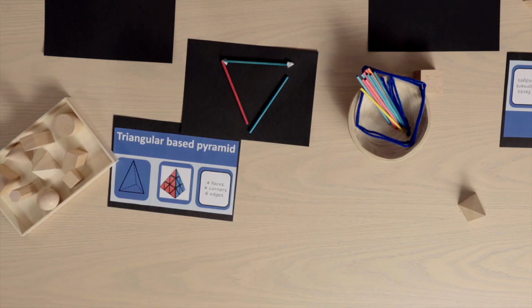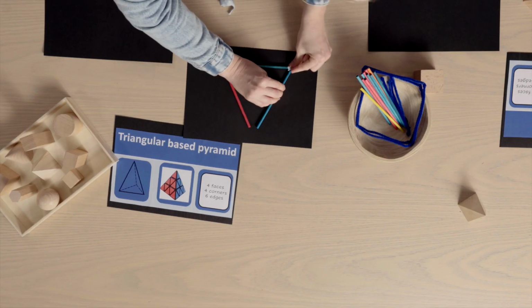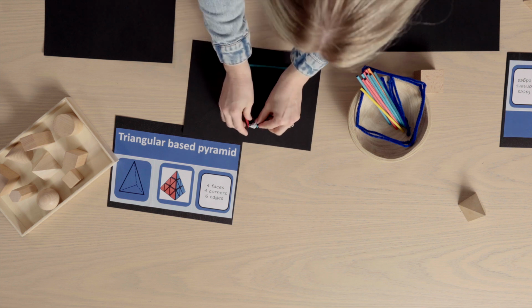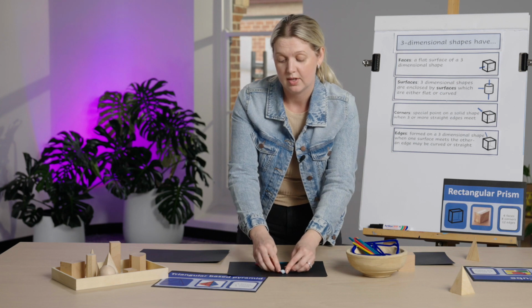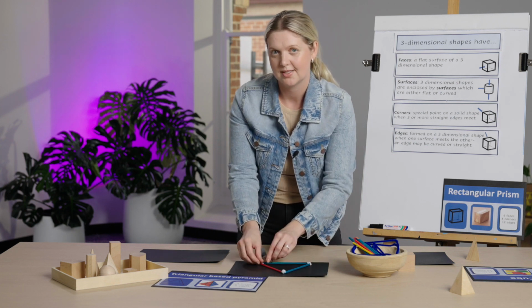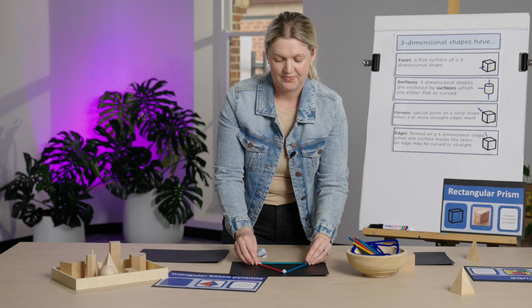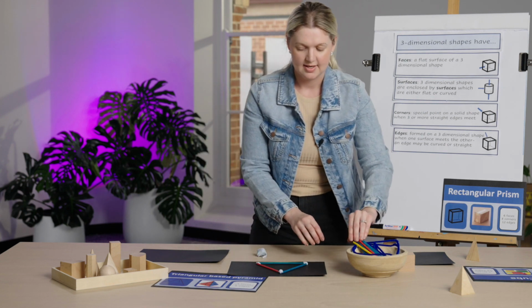There we go, that one's joined together. And that one. So these edges are being joined by the corners. So there's our triangular base.